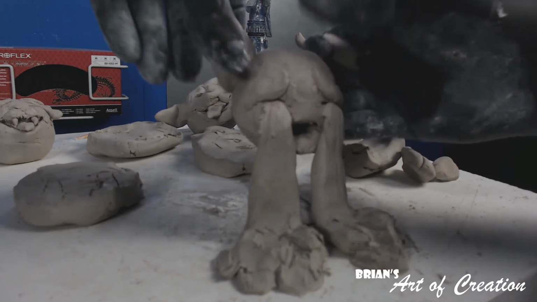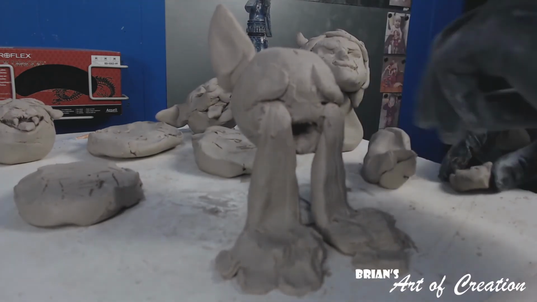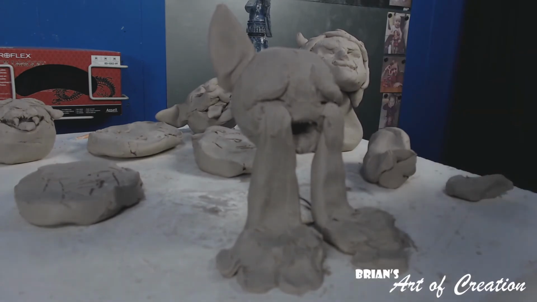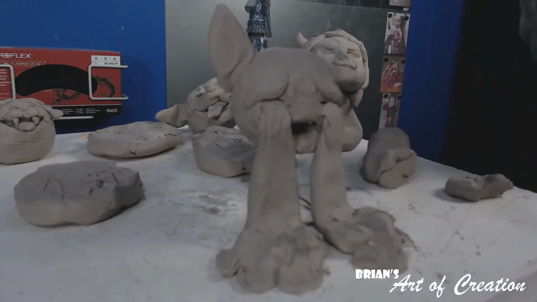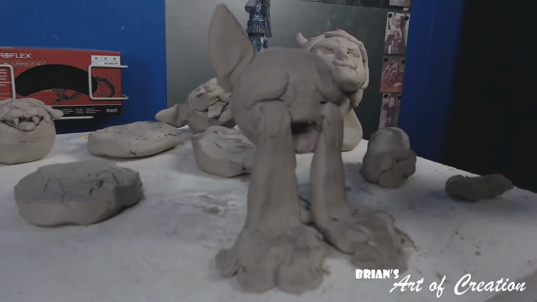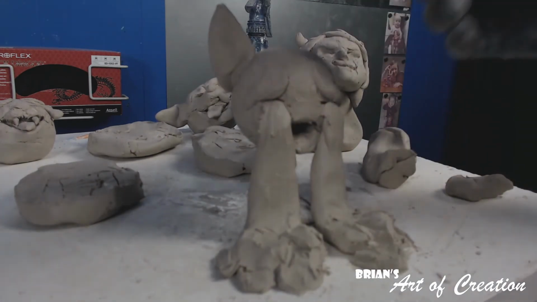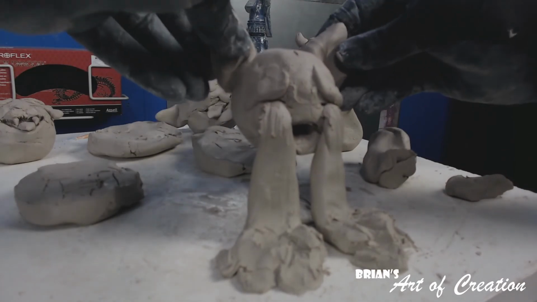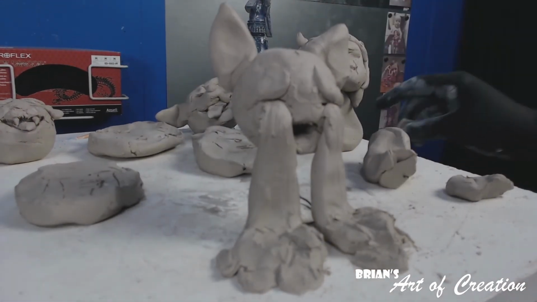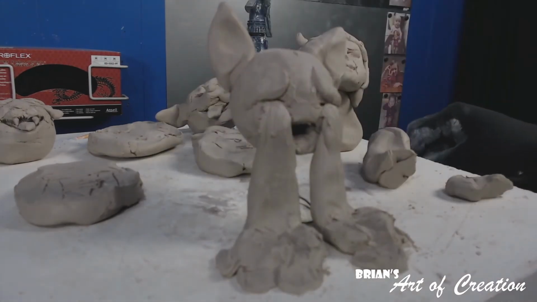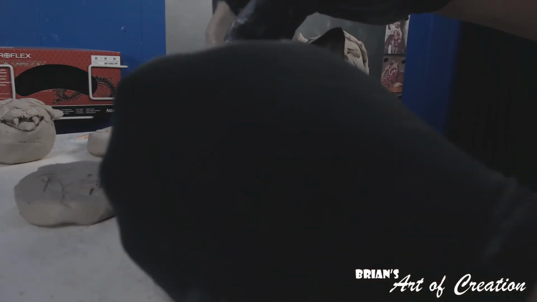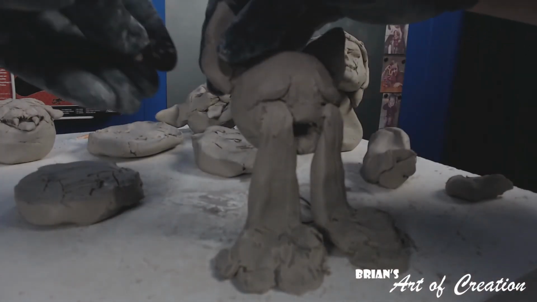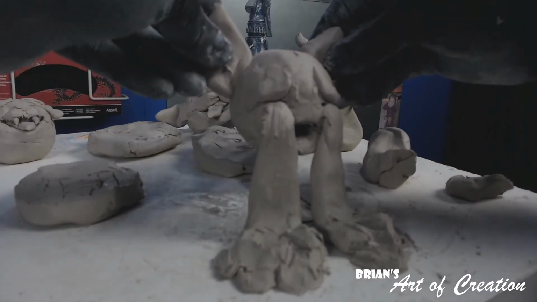I could have added these big old bat wings or bat ears. It's a little bit too big for that one. Nope, a little bit smaller. Try to get them to match, and then just press it on. It's still a little bit big. I actually kind of like that one a little bit better though. So I'm just going to add a little clay over to the outside of the other one.